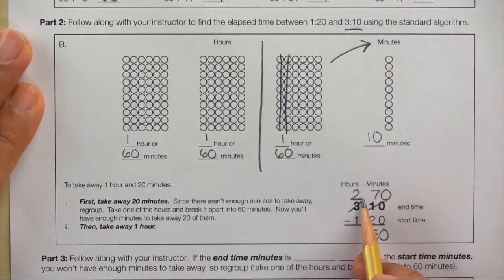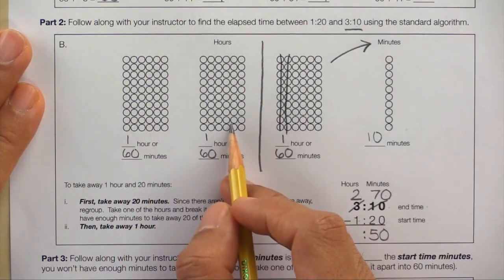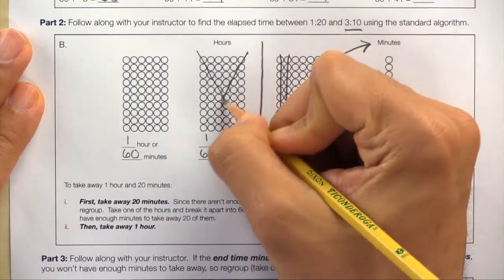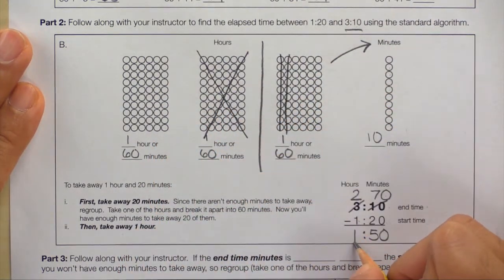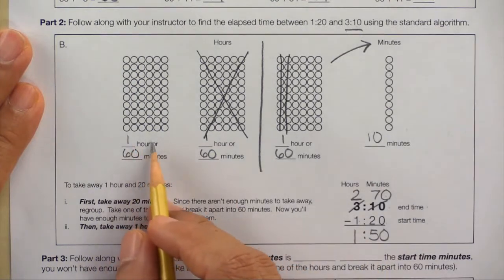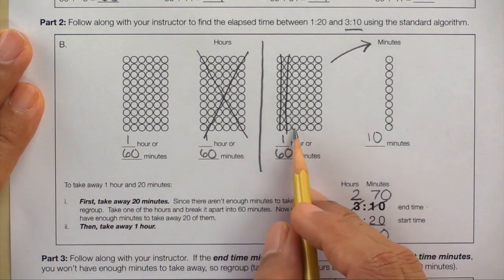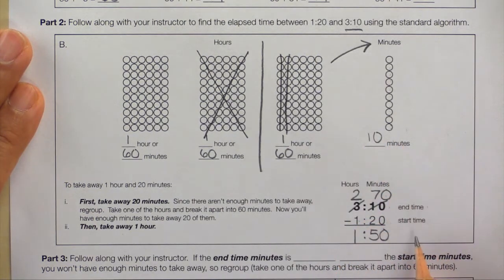Now let's subtract the hours. We have 2 hours, take away 1 of them. And now there's just 1 hour left. Here's our final answer. The elapsed time is 1 hour and 50 minutes. 1 hour and 10, 20, 30, 40, 50 minutes.